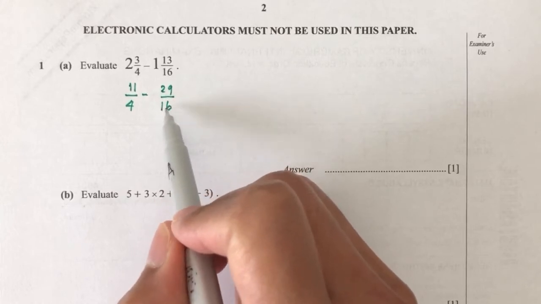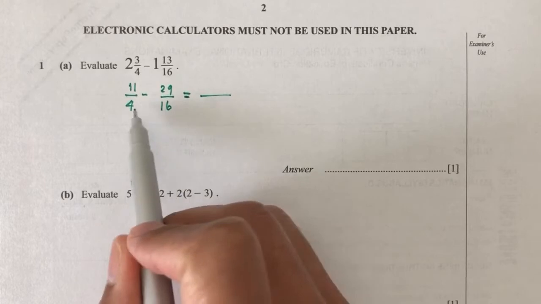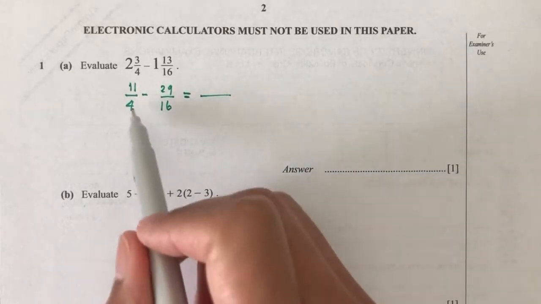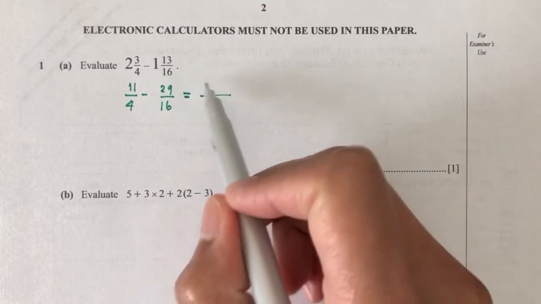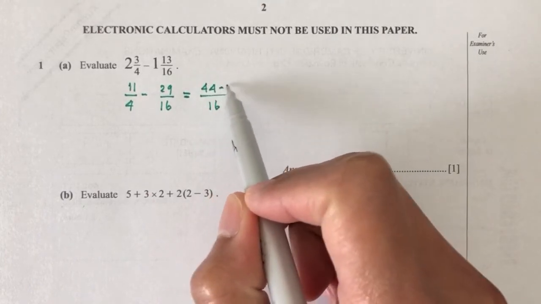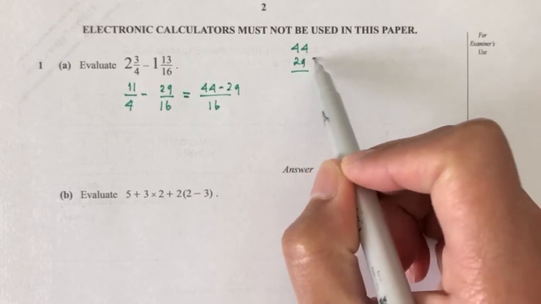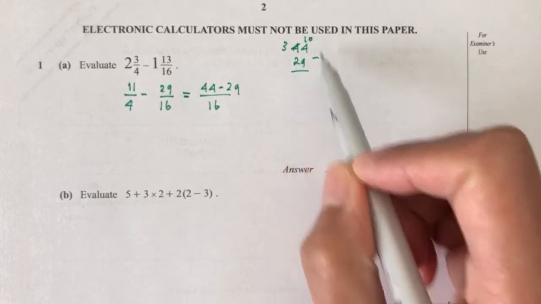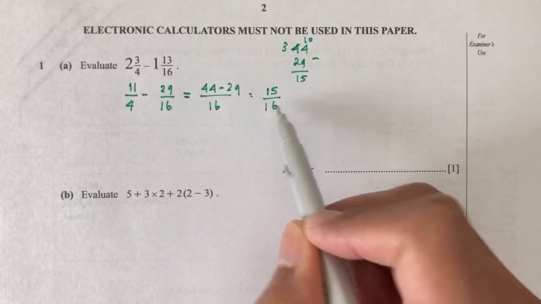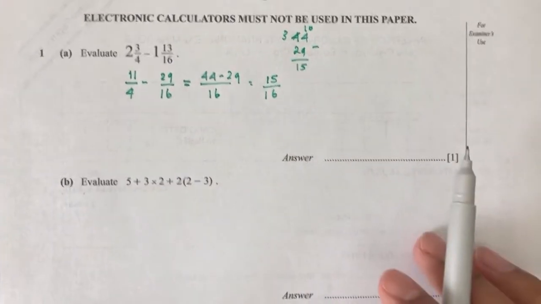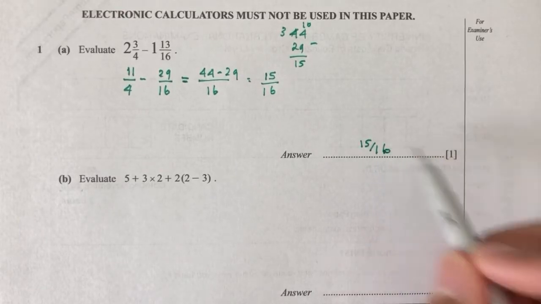29 over 16. So now, as you can see, the bases are different. We have to find the LCM. So we have to times 4 here, times 4 here. That will be 16. 44 minus 29. So how much is it? It'll be 15 over 16. So your answer for part A is 15 over 16.